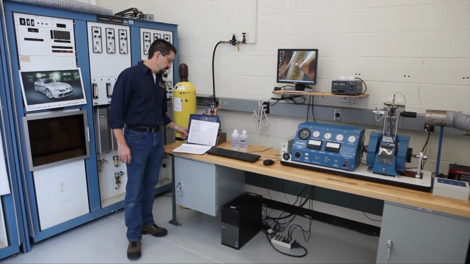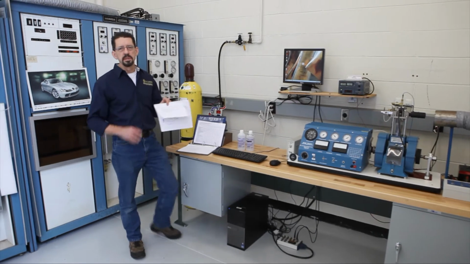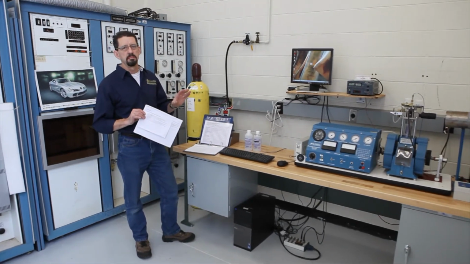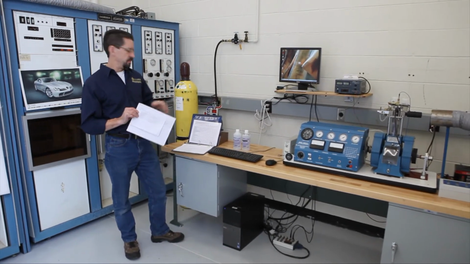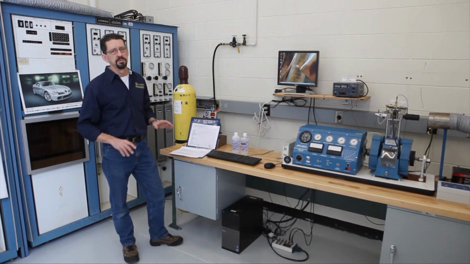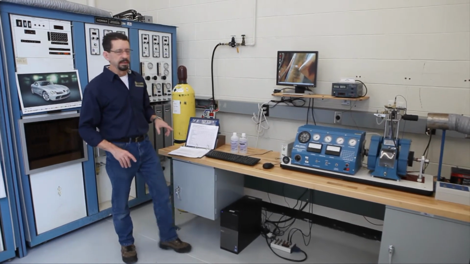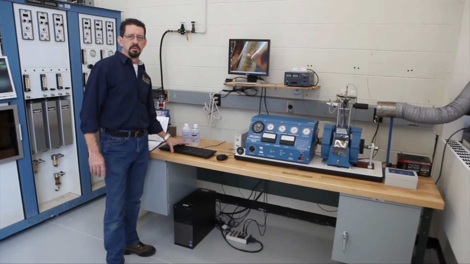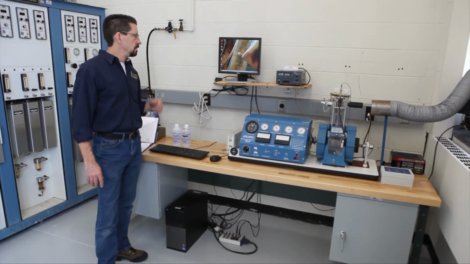In the book on the table is a set of instructions on how to run this lab, and I'm going to take you through step by step how to run this lab so you have some familiarity with it and things to watch for. First thing you're going to do when you get here, log into the computer on your regular engineering account. When the desktop comes up, there will only be one VI file. Double click and open it.